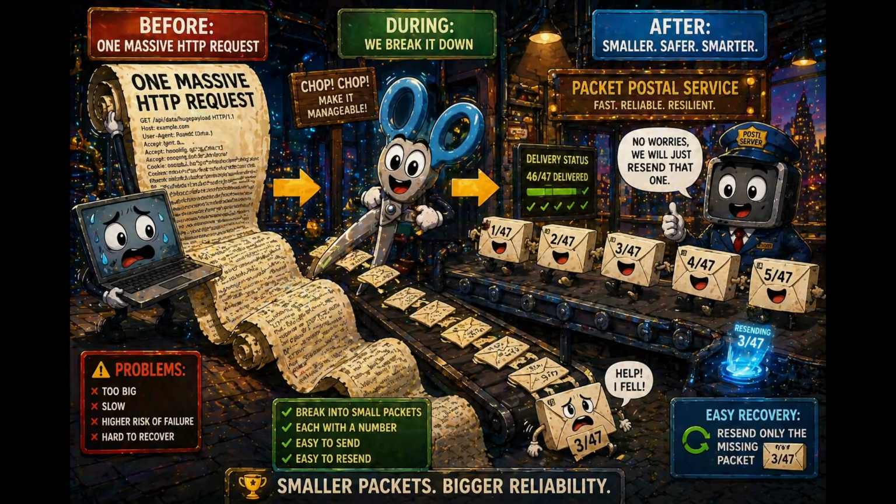So, instead, you would split it into smaller letters, like page 1 of 47, page 2 of 47, each one numbered, each one in its own envelope. If one gets lost, you only need to resend that one page, not the whole thing.